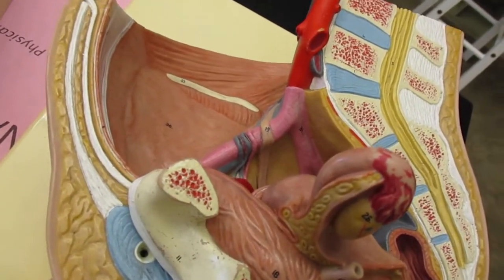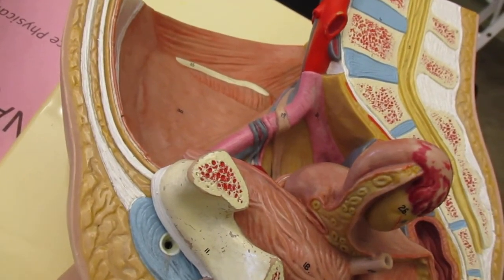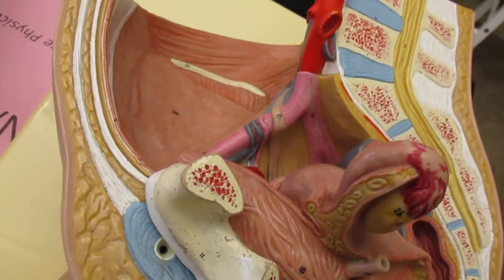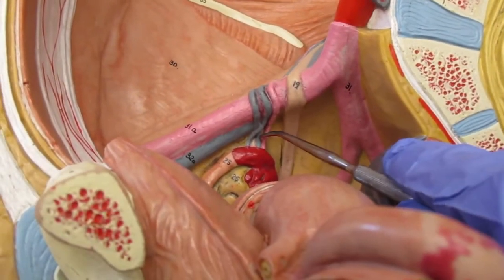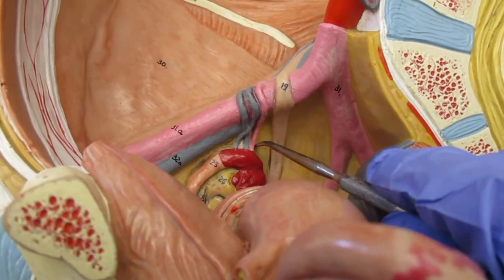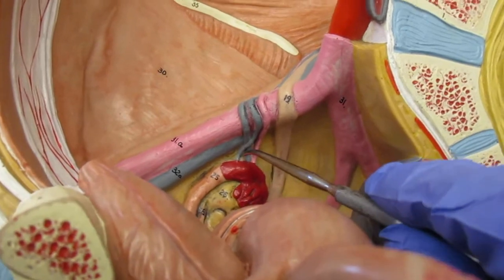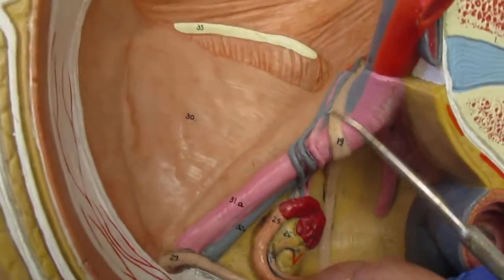And then we have the ovarian vessels, which are shown right here. The ovarian artery, which is red here, and the veins are blue. And right here you can see the same thing.